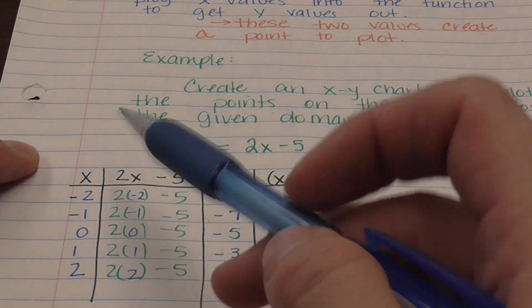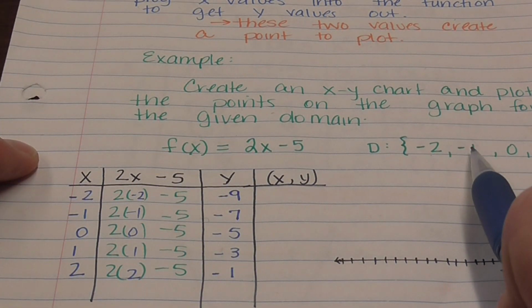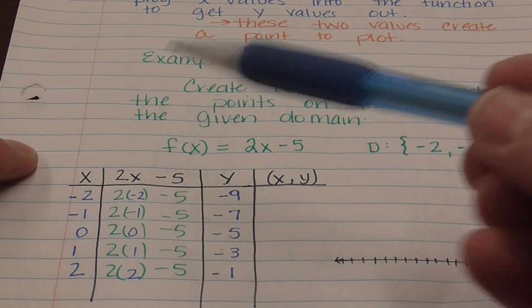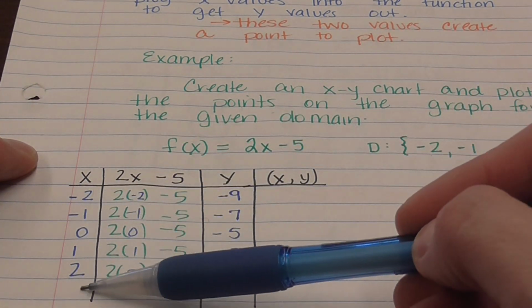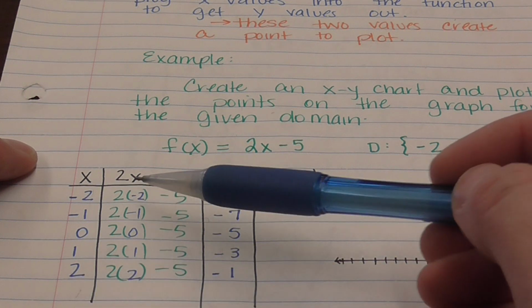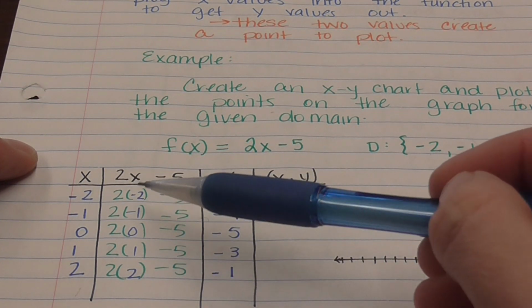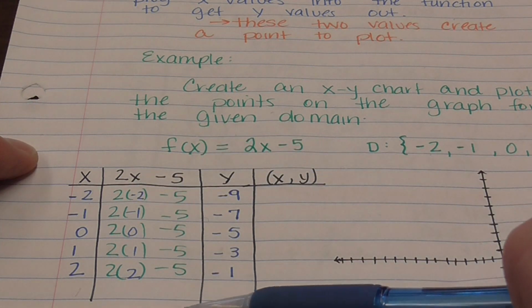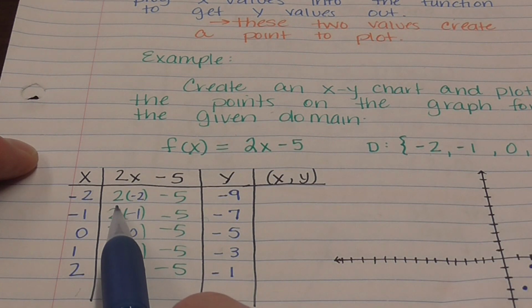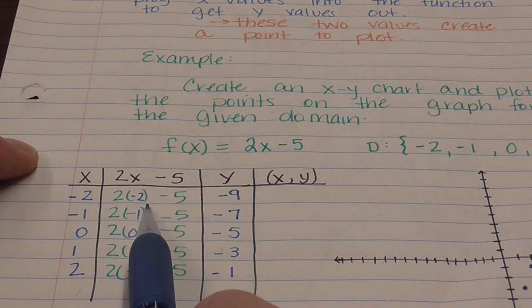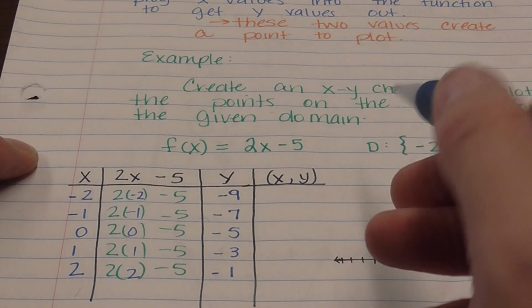So for this, I'm going to put in my domain, -2, -1, 0, 1, and 2. Right here are my X values because I know those are the X values I'm going to use. I set up my function without the X's and then I just wrote in the X's and then I did the math. Your calculator will do this for you. You can use your calculator to go 2 parentheses -2 close the parentheses -5 and it'll give you the numbers.